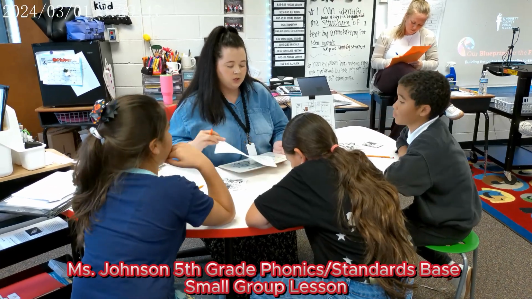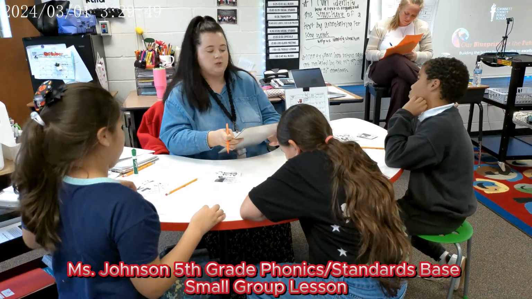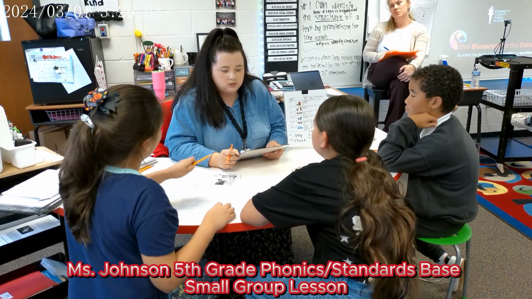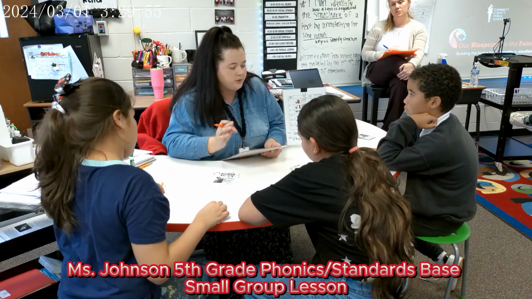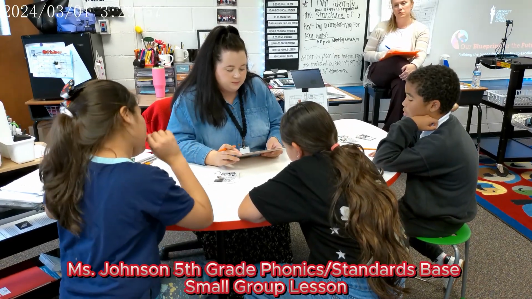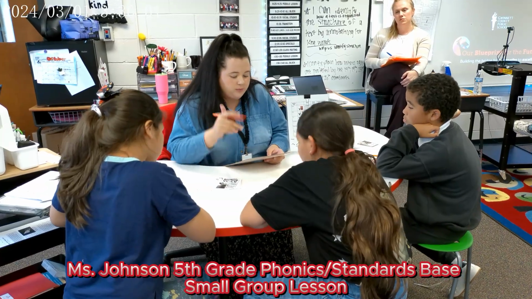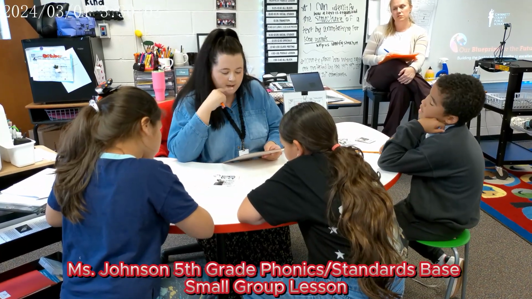All right, so let's pause here and let's just chat. What was Mia trying to do here? We're trying to build a tree house. What was her challenge? What was she having trouble with? She was having trouble with the roof. The roof and making everything kind of stick together, right?